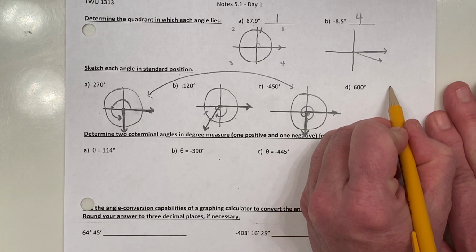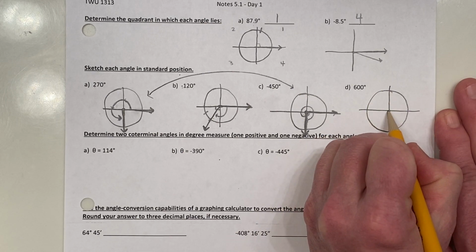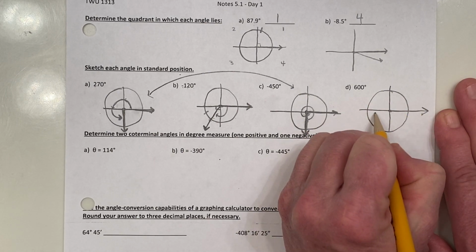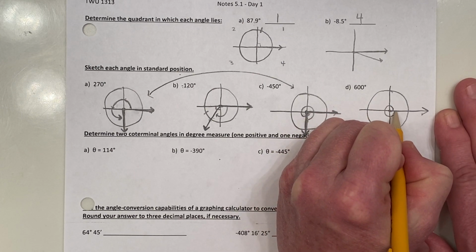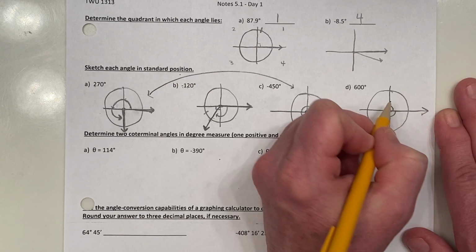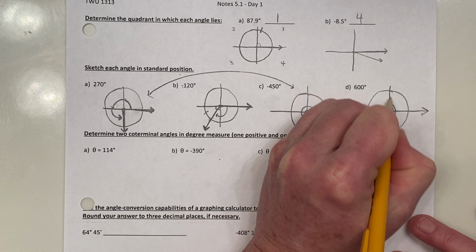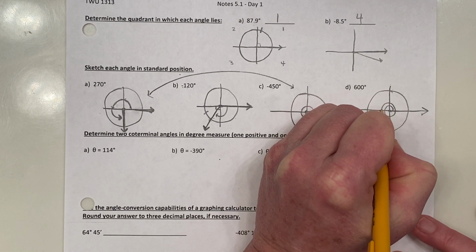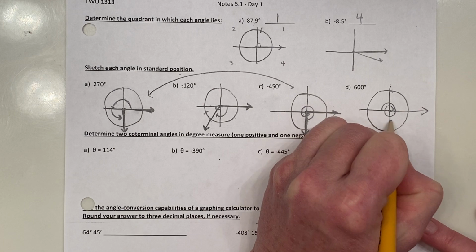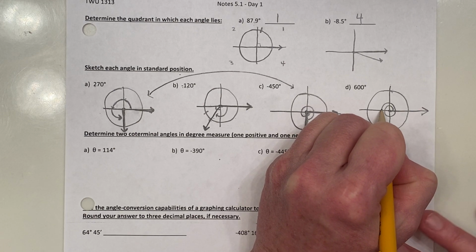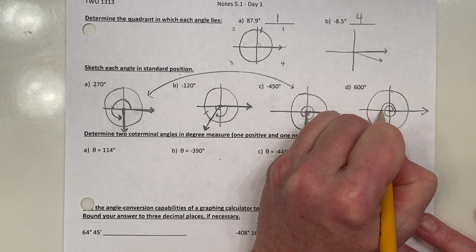Let's go to D and let's sketch an angle whose measure is positive 600. Well, I know I'm going to go in the counterclockwise direction because that measures off positive angles. So I know I need to go at least one complete rotation. That's 360. Then I'm just going to start counting by 90s. So that's 360, 90 more up here would give me 450. 90 more would give me 540. Well, 540 plus this entire quadrant would give me 630. That's too much. So again, I'm at 360 plus 90 plus 90, I'm at 540.